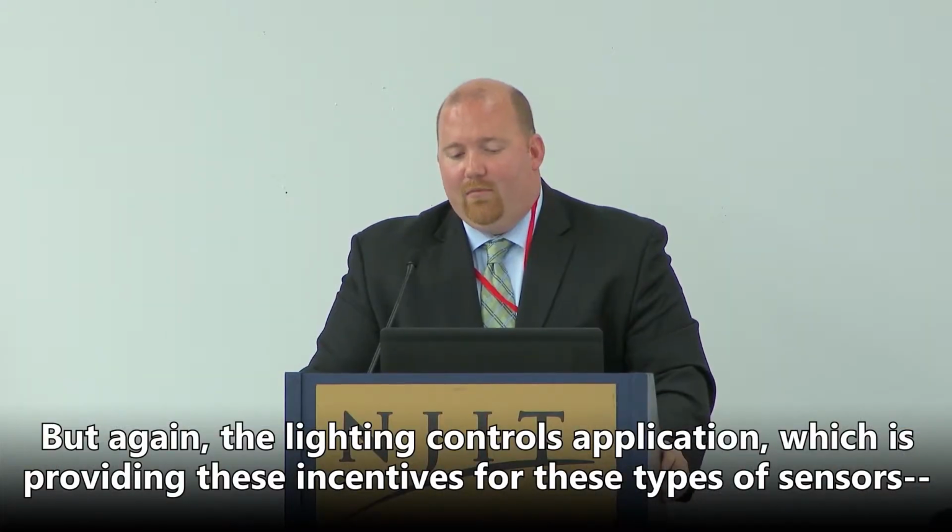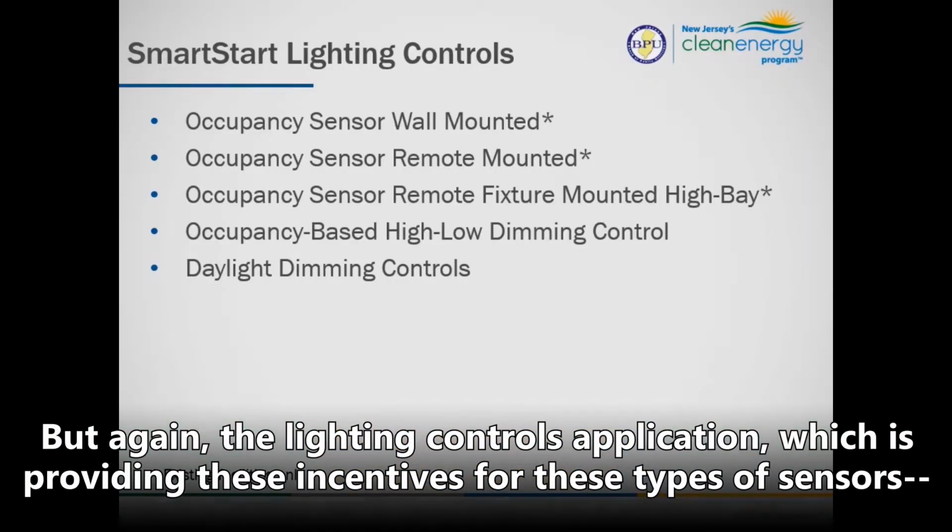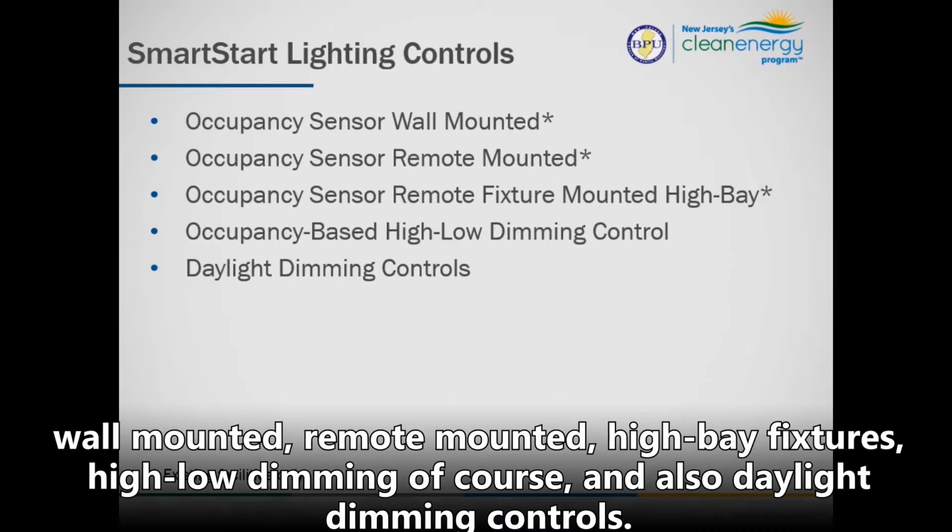But again, there's a lighting controls application which is providing these incentives for these types of sensors for wall-mounted, remote-mounted, high bay fixtures, high-low dimming, of course, and also daylight dimming controls.